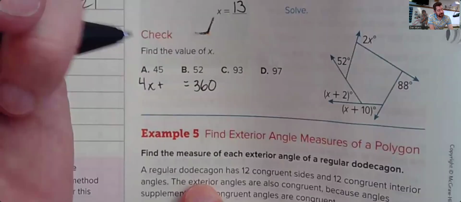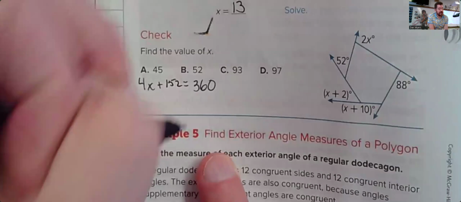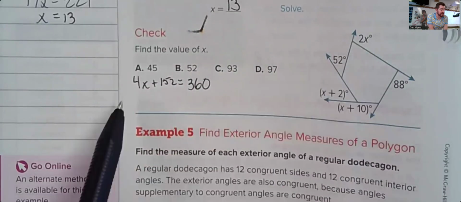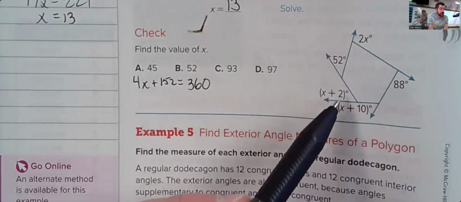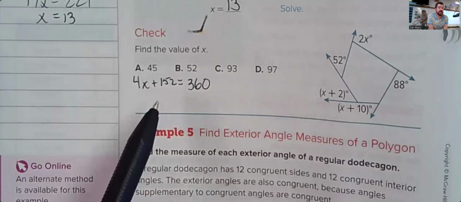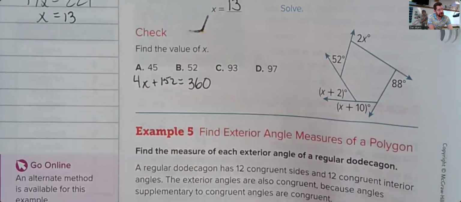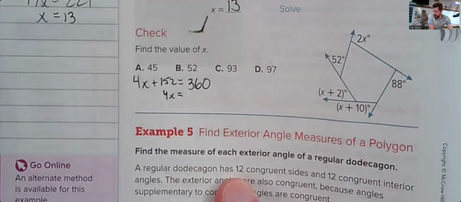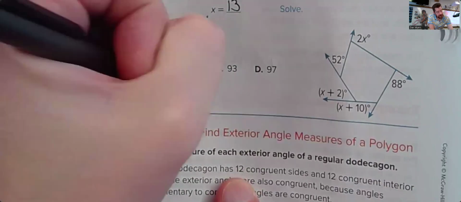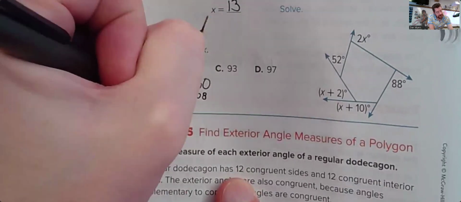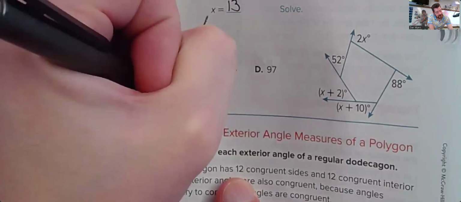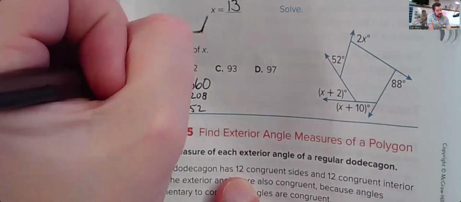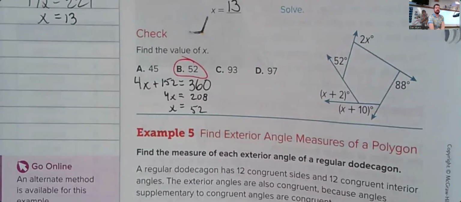All right. Excellent. So you got x here, that's 2x. 2x more than that would be 4x. 52 plus 88 plus 12 is 152. Subtract 152. You get 4x equals what? 208. What's 208 divided by 4? 52. So, answer B, 52.